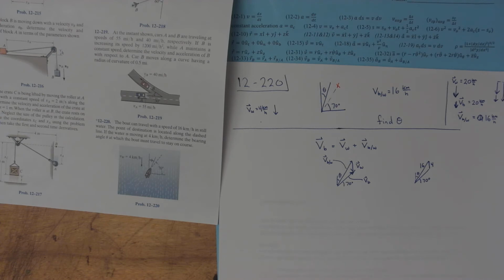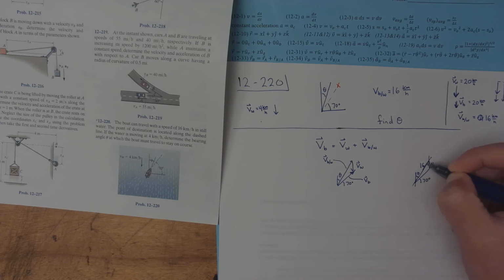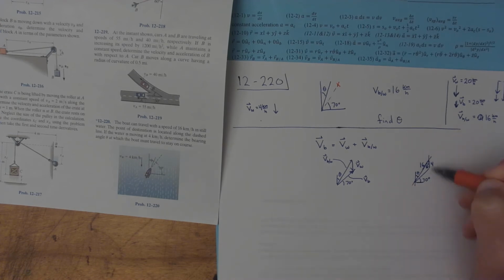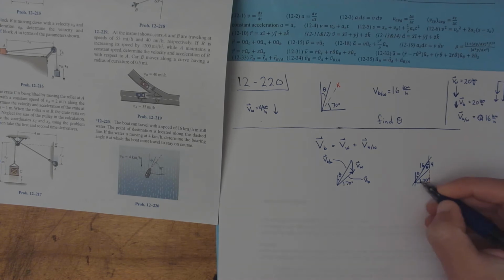If we think a little bit about the angles that we have, if this angle here is theta, then this angle here is also theta. If this angle here is 70, you can make a right triangle like this. So if this angle is 70, then this angle here would be 20.